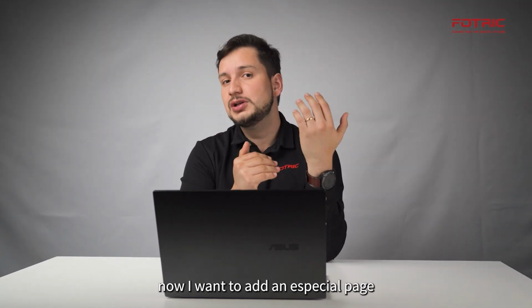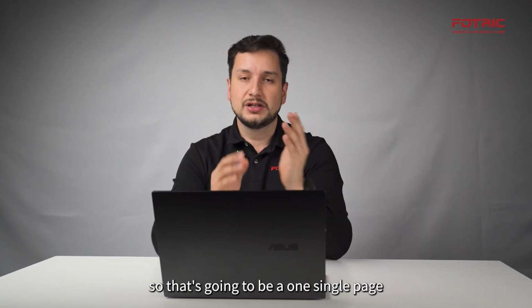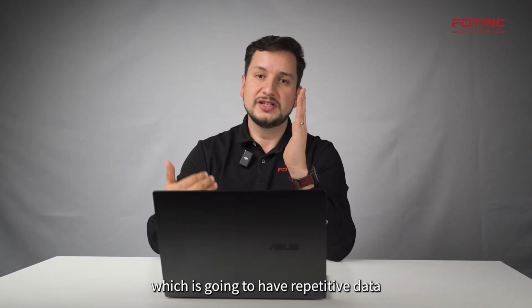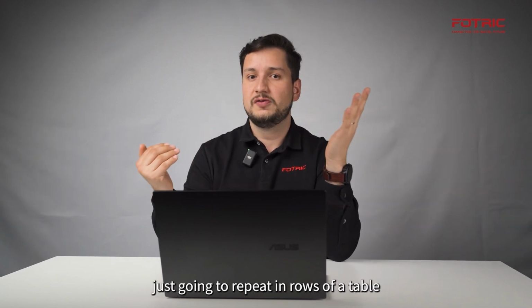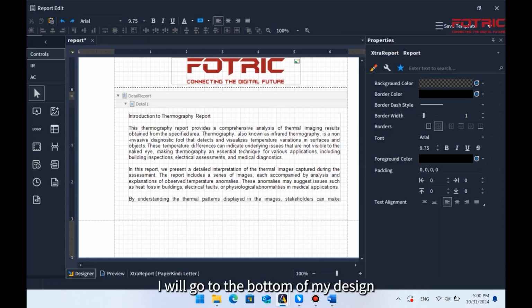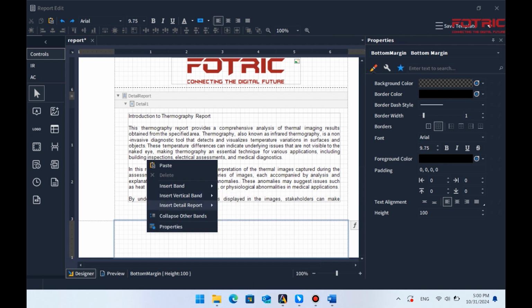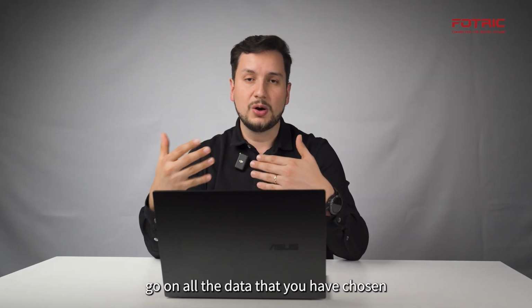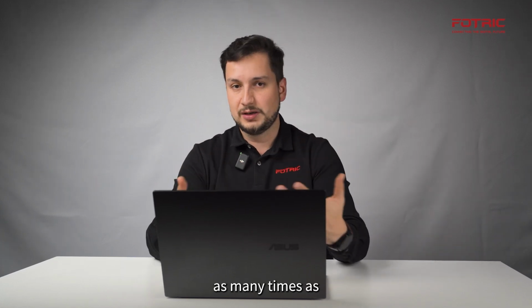Now I want to add a special page which contains the summary of findings of my inspection. So that's going to be one single page which is going to have repetitive data, but it's not going to create one page for every piece of data. It's just going to repeat in rows of a table. So to do that, I will go to the bottom of my design and I will insert a detailed report and choose file list. Whenever you find the expression file list in the software, it means that it's an iterative process that is going to go over all the data that you have chosen. It's going to grab it and include it into the report over and over as many times as pictures you have selected.